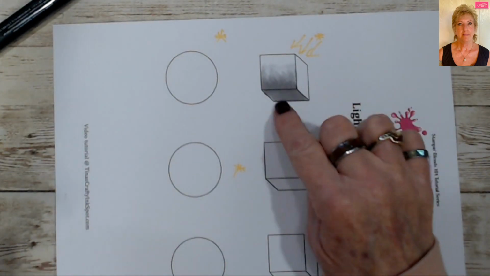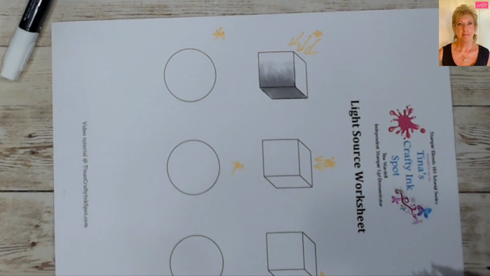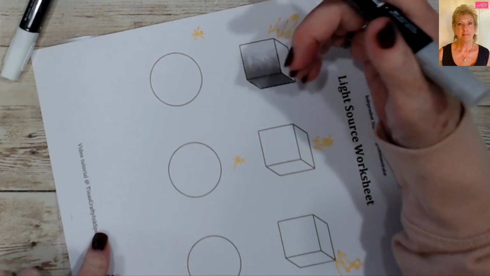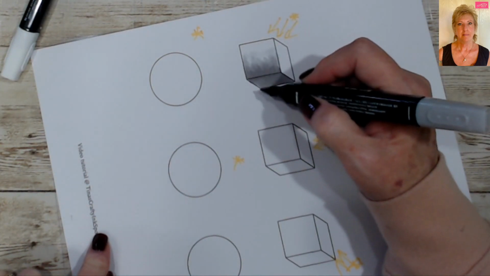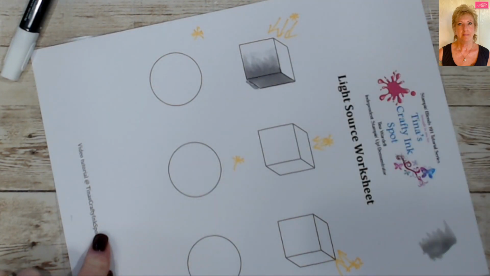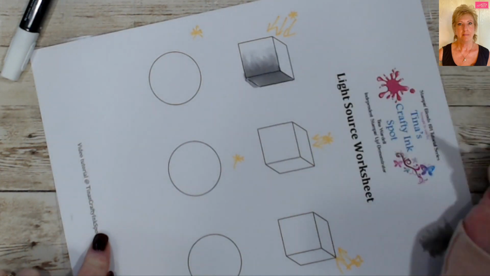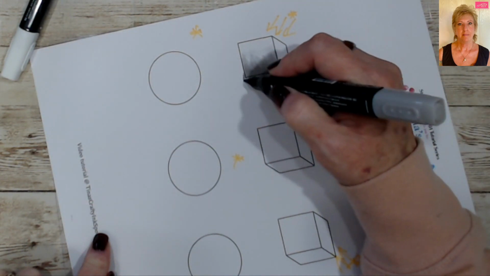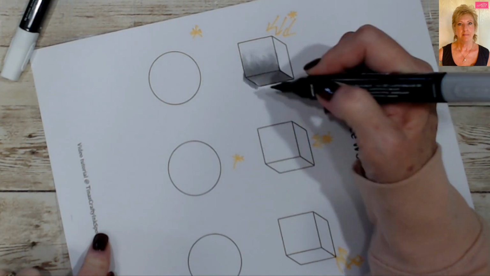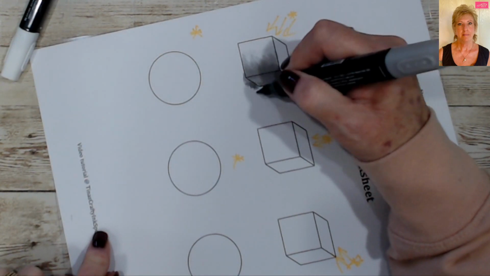Now remember, this box has a cast shadow. It's sitting on the ground. So we want to give it a cast shadow, and that cast shadow, if the light is coming from here, is going to be back here. So we're just going to create a little cast shadow. I'm going to go right along the bottom of the box there, and maybe just a hair right there, because remember there's a little shadow right there. Okay, there is the cast shadow. Create a little feather edge there.